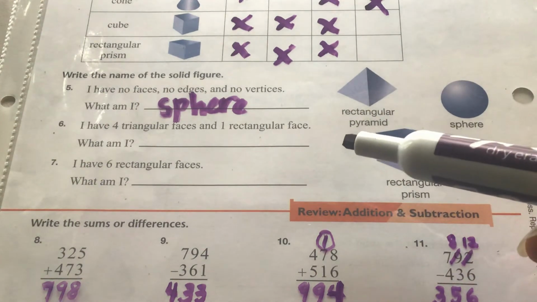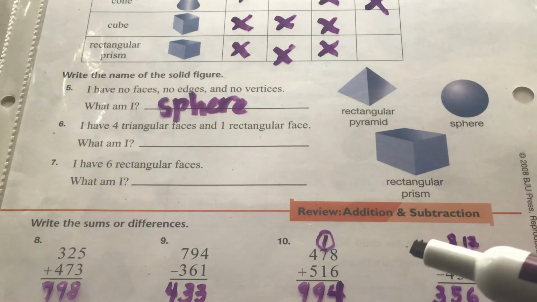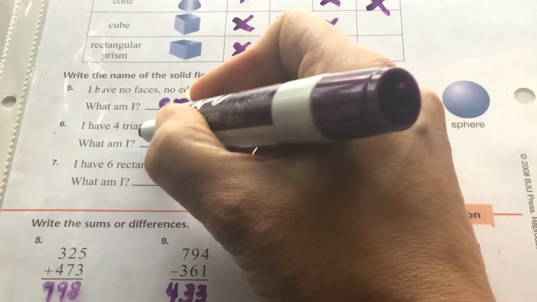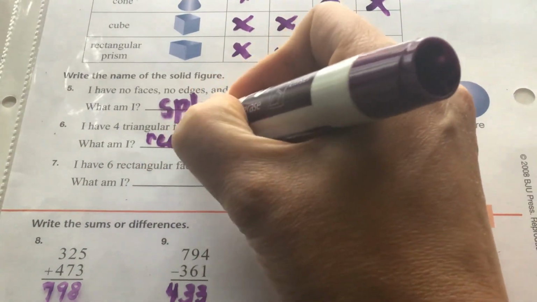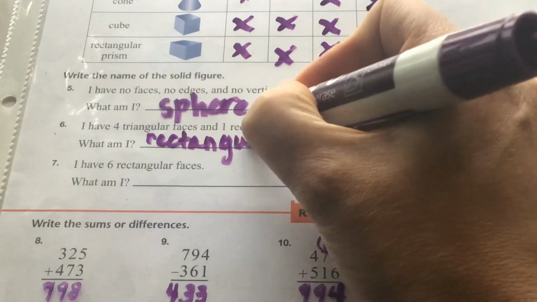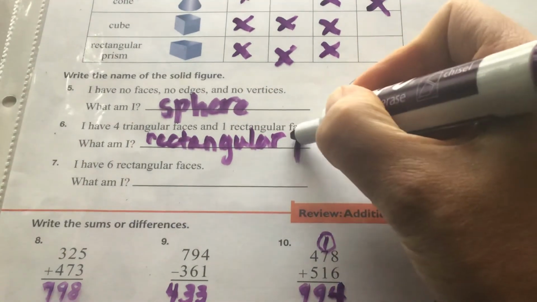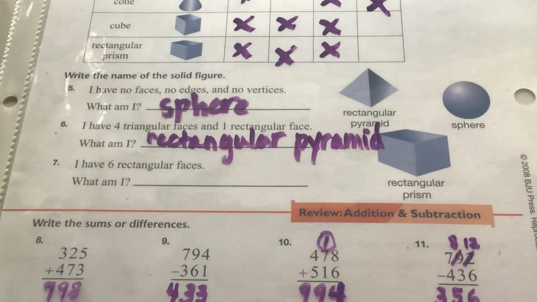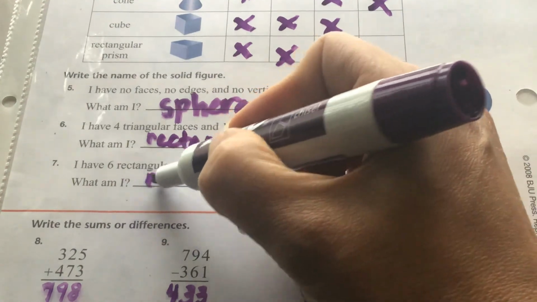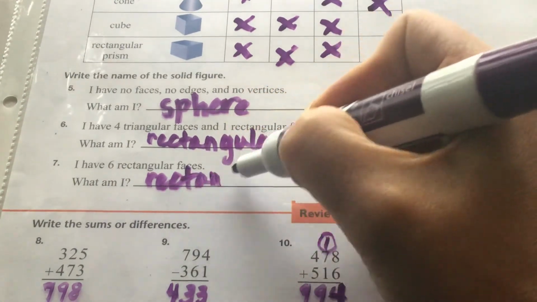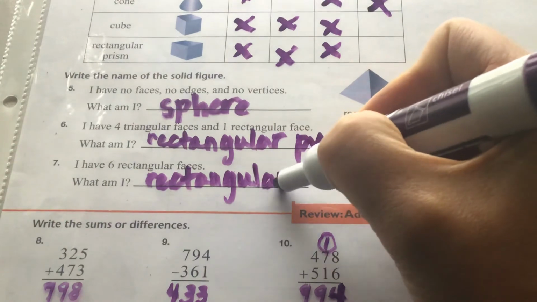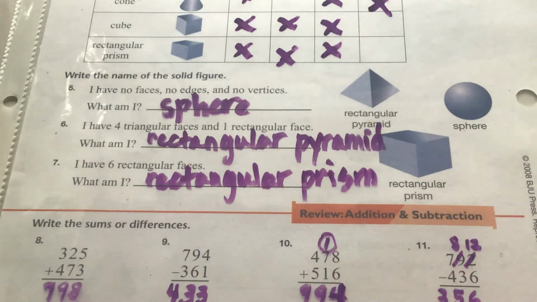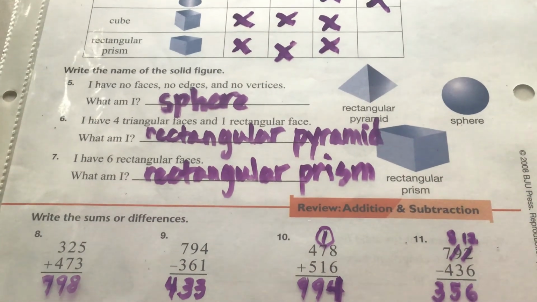I have 4 triangular faces and 1 rectangular face. That is your rectangular pyramid. And the last one is rectangular prism. Okay. You probably had more room, a little easier there.